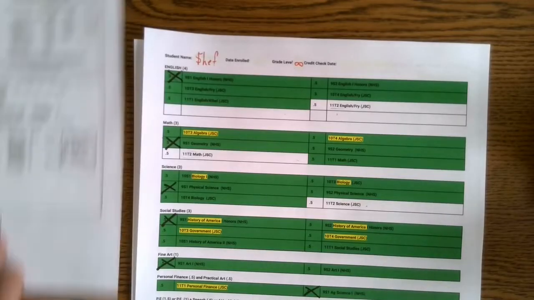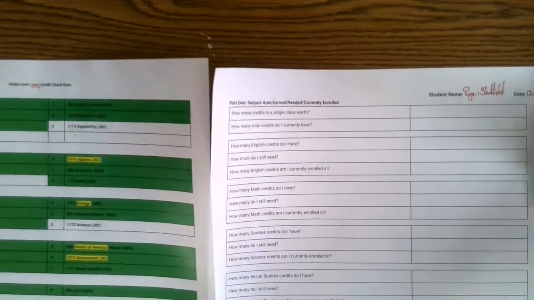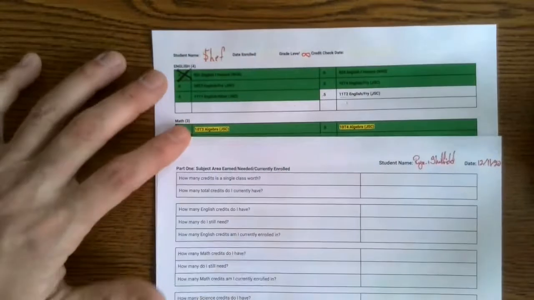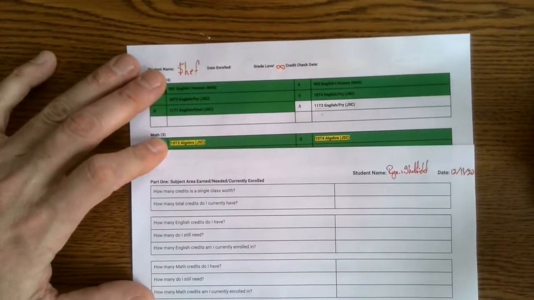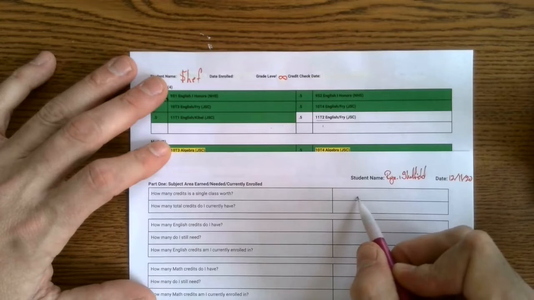Now, let's push this transcript aside and let's use this worksheet. And you'll see exactly what I mean here by walking you through the credit check sheet, because it's first going to ask me, just as a general knowledge check, how many credits is a single class worth? Well, 0.5.